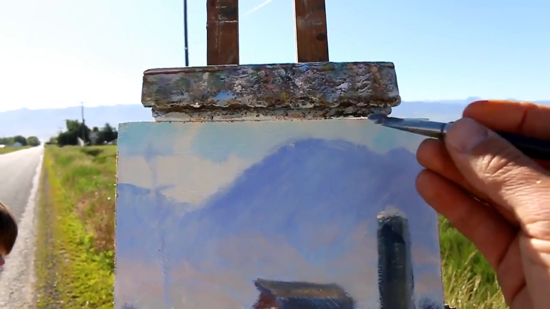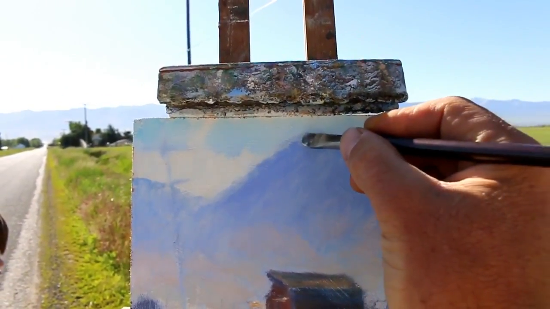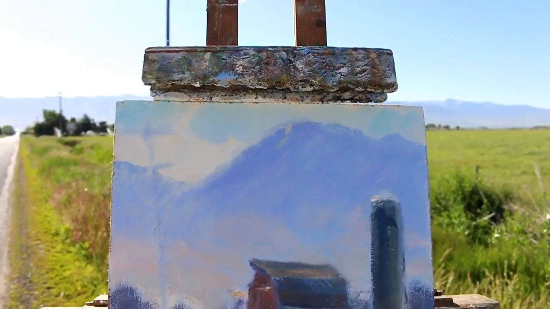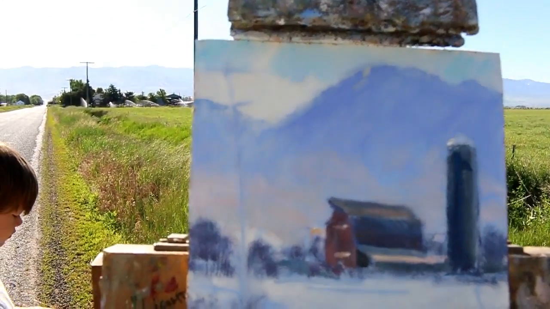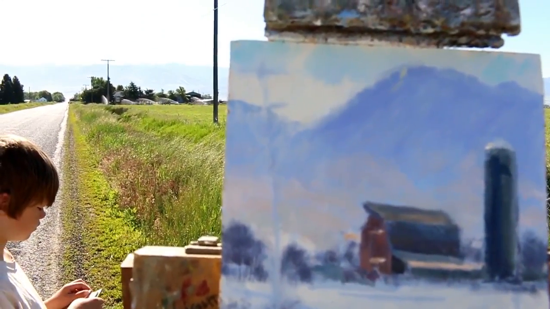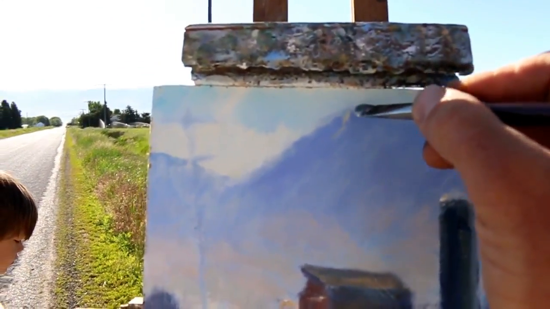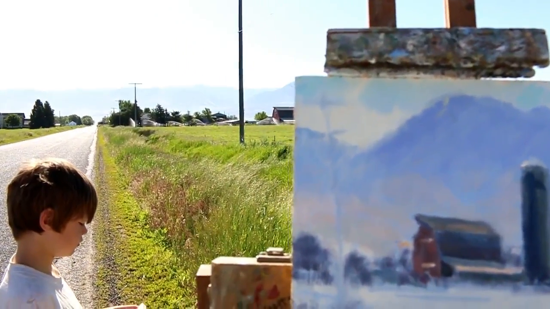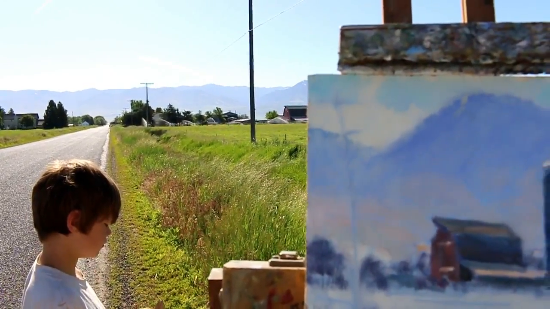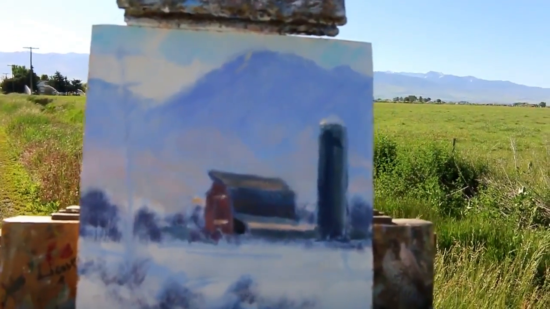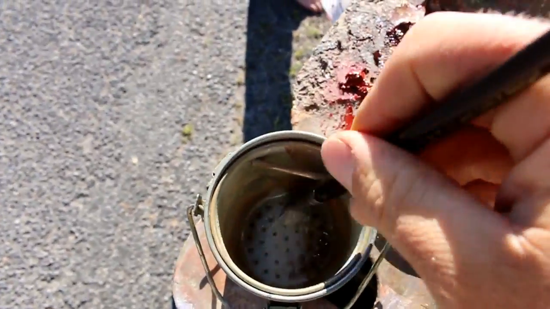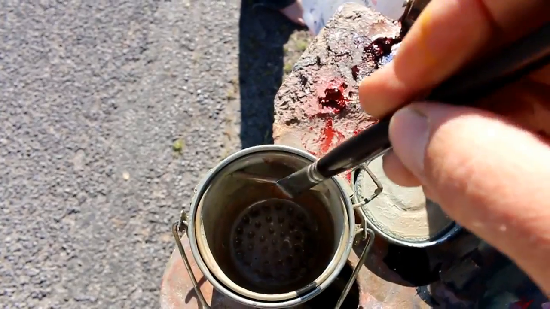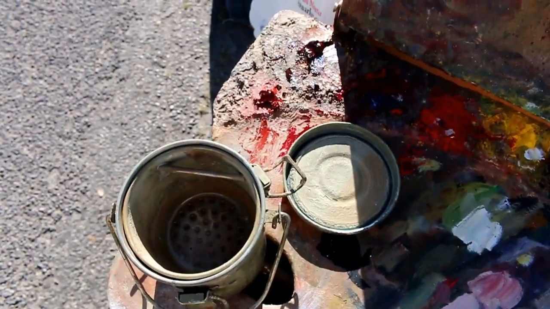Alright, with this basically the same color, I'm going to finally put in the snow. It's both too yellow and too light. Let me add a little bit of blue to that. Okay, now that's just wrong altogether. Wipe off my brush. I'm just about out of this stuff. I forgot to refill it when I was home. It just gets used up and evaporates.